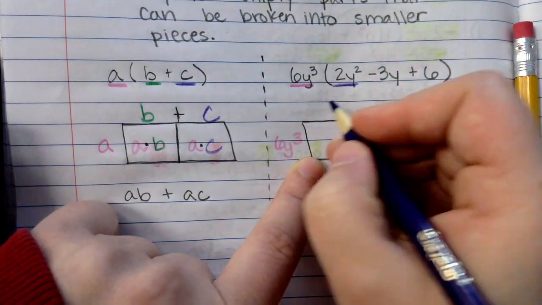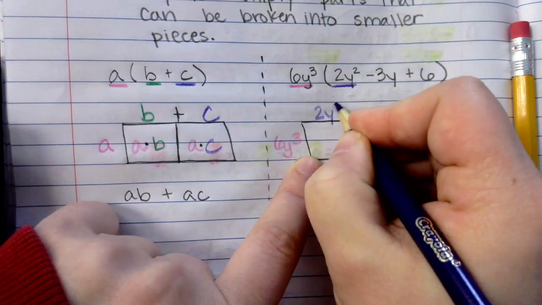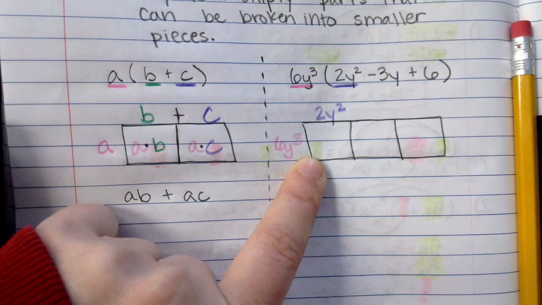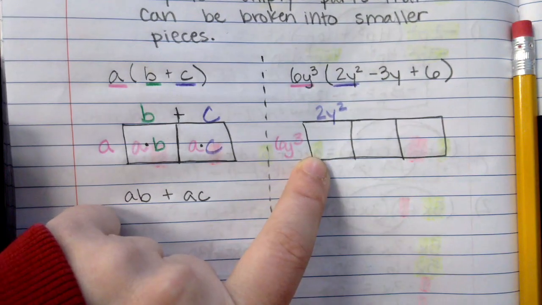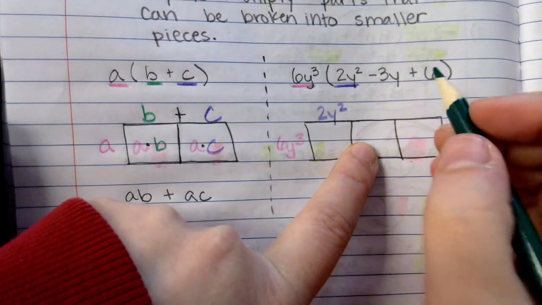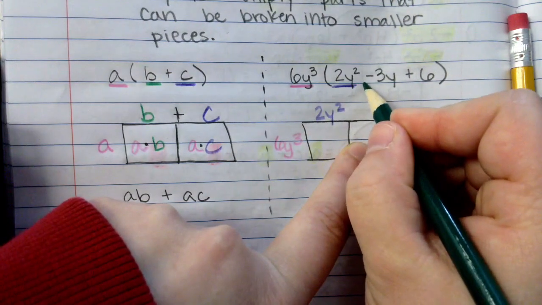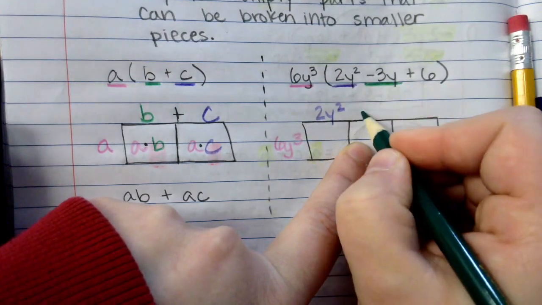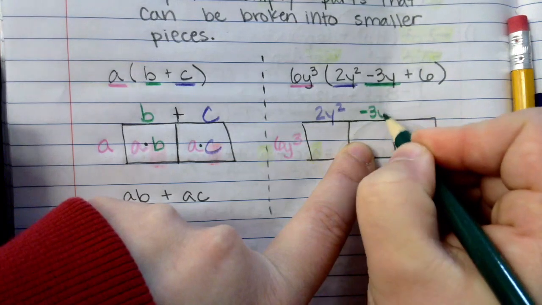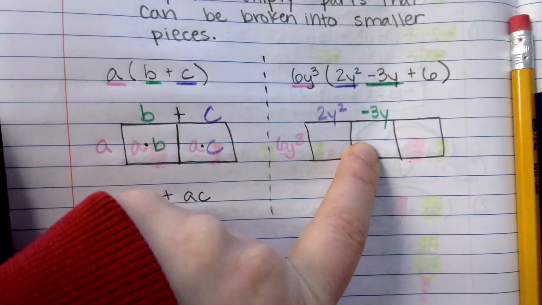What's going to go in my middle box? Good, negative 3y. And in the last box, it will be 6.